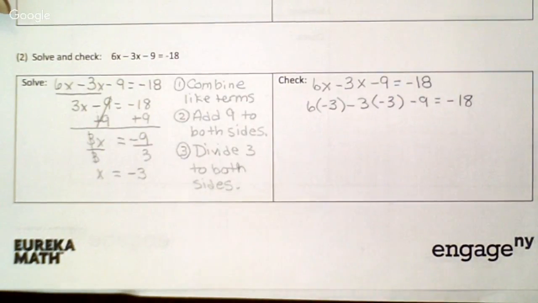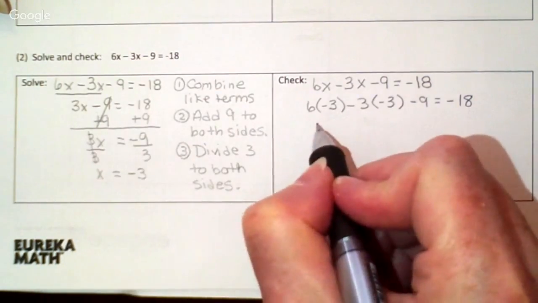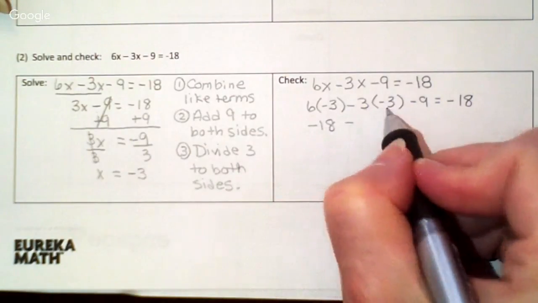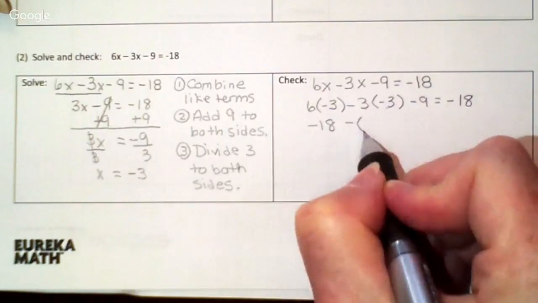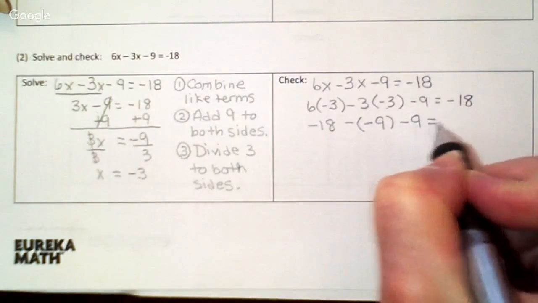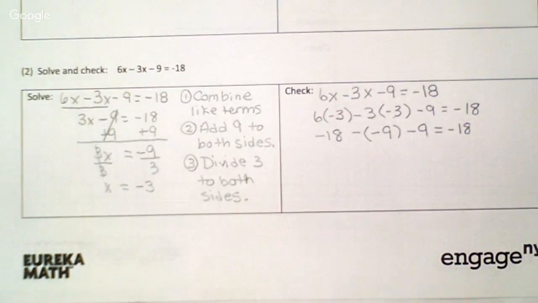And then third, we are going to do the math. So 6 times negative 3 is negative 18. Minus 3 times negative 3 is negative 9. Minus 9 equals negative 18. Now here you need to be careful, okay?